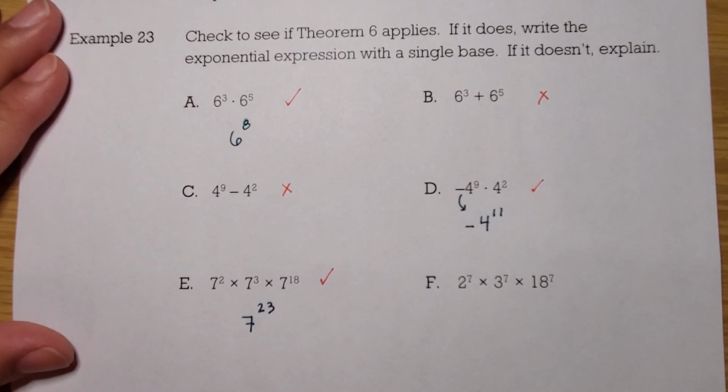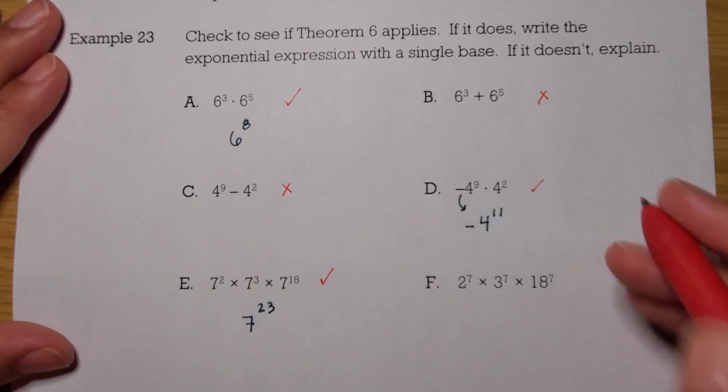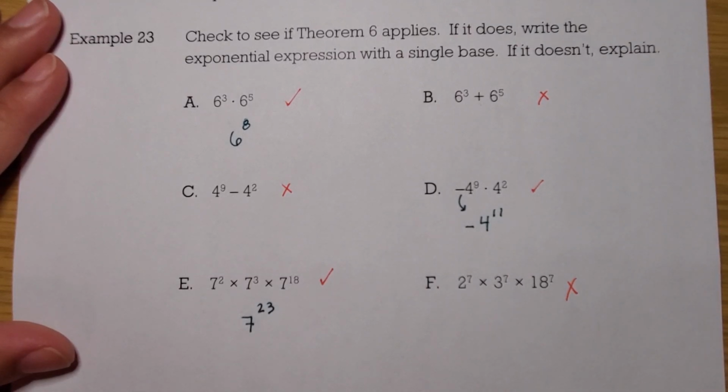How about this next one? In part F, we've got all multiplying going on, but notice now that each of the bases are different. We have a 2, a 3, and an 18. So since the bases are different, the product property is not going to apply here. Okay, let's do a few more examples.